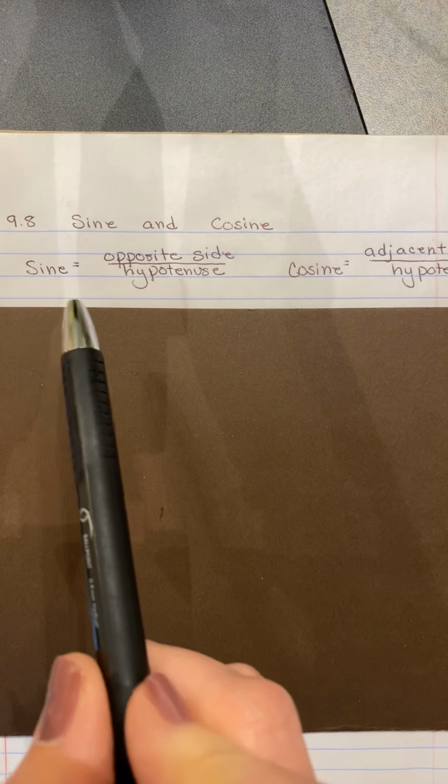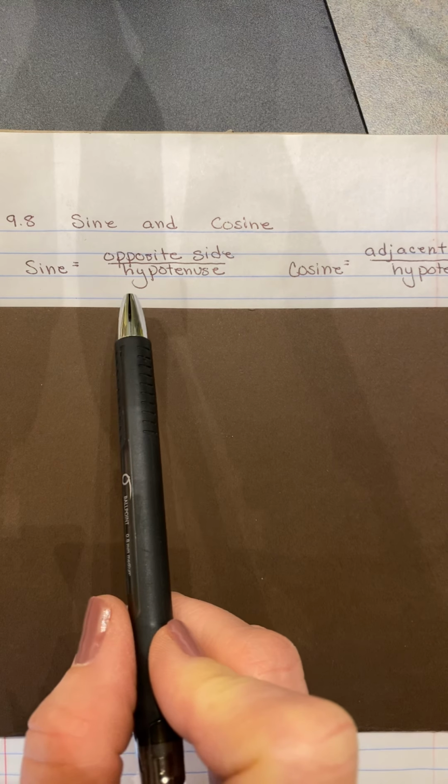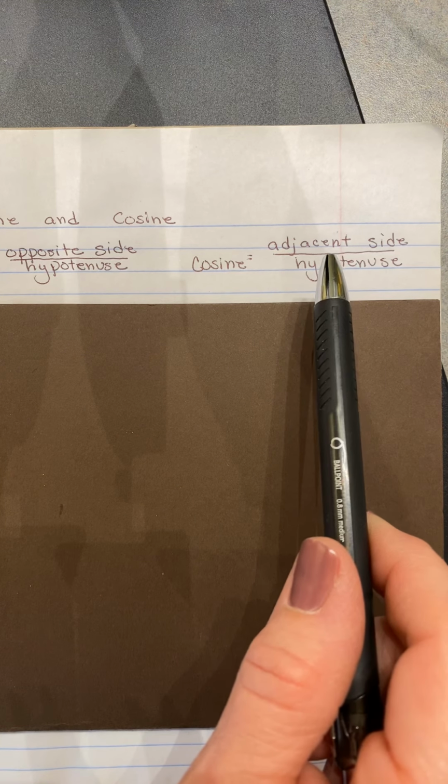In this video, we're going to talk about the other two trigonometric ratios, sine and cosine. And the reason why you need three trigonometric ratios is that no matter what information you're given in your triangle, you are always able to solve for an unknown side. So the sine is defined to be the ratio of the opposite side over the hypotenuse, and the cosine is defined to be the ratio of the adjacent side over that hypotenuse.